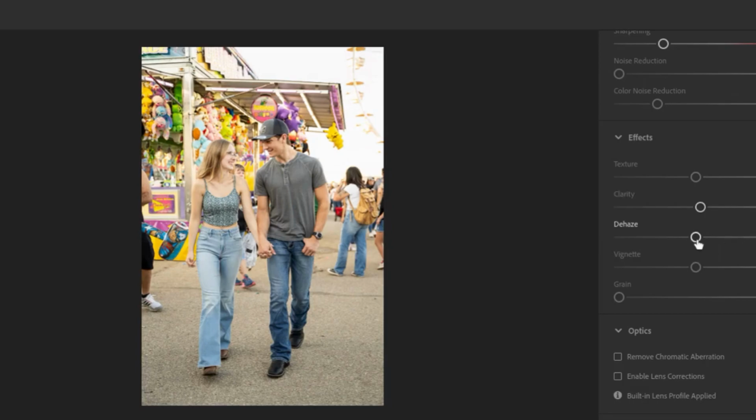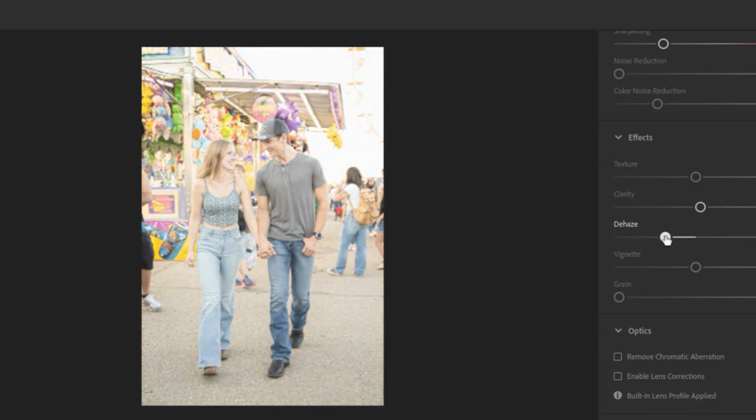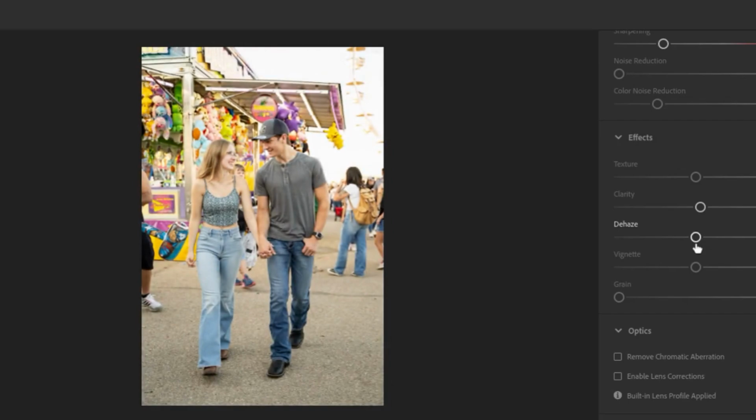Dehaze is an amazing tool whenever you're photographing in super bright sunlight and you're out in the middle of a field. If your image is super hazy and super light, if you go up on it, it'll darken the picture for you, or it will lighten the picture for you if it's not enough. This picture is fine, so I'm not going to mess with that.